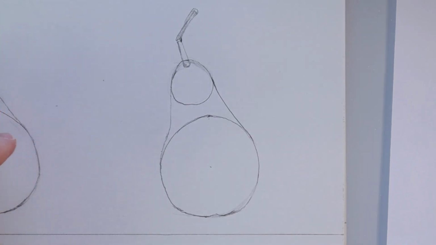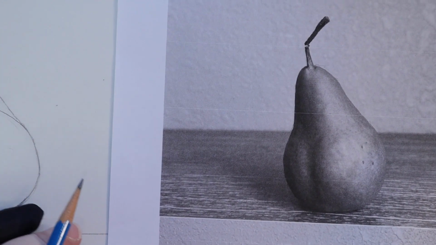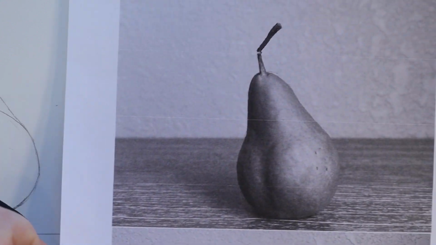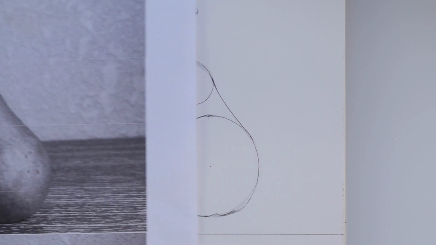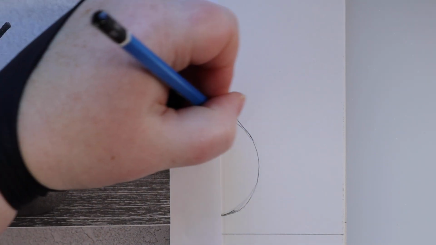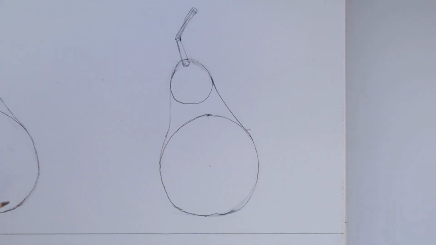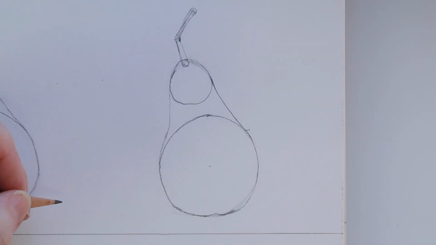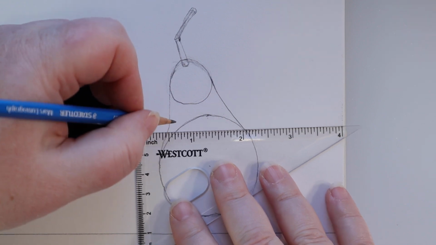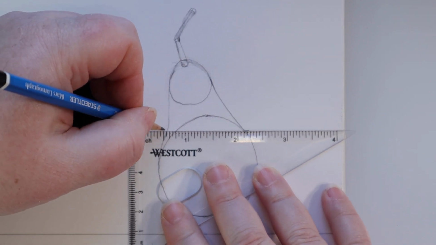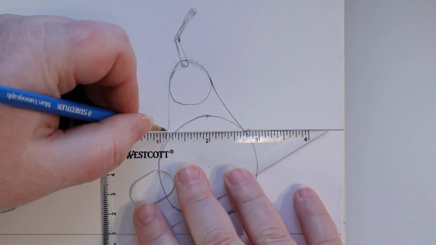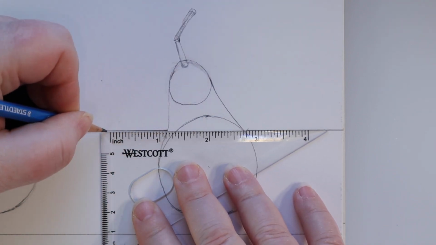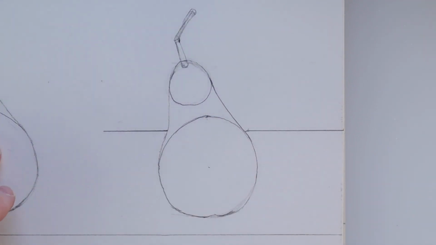Okay, now this is not floating in space, this has a table behind it, approximately, let's see, where's my pear? Oh, my pear is pretty close to where it is on the paper. So right about there, there's a line that goes here and here. This is a table in the background. So I'll just put that there so it's not a floating pear.